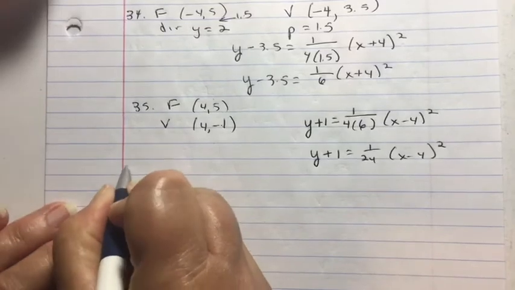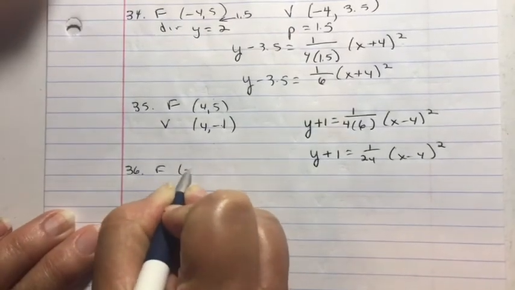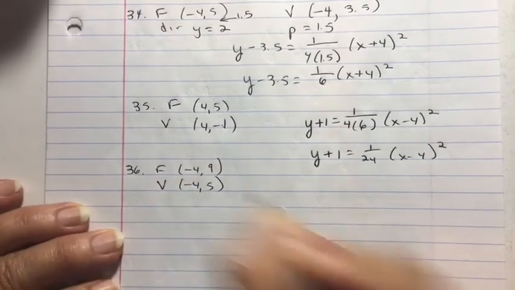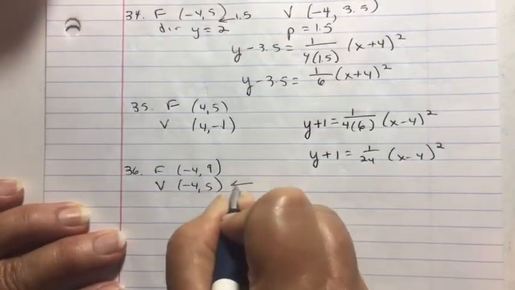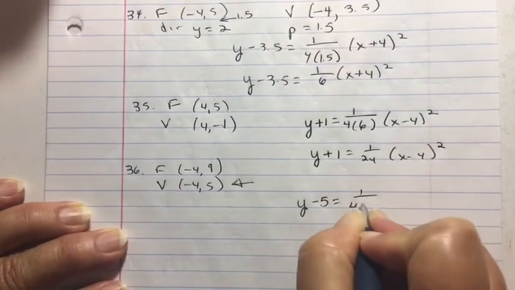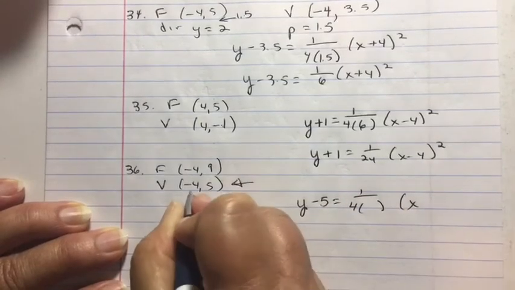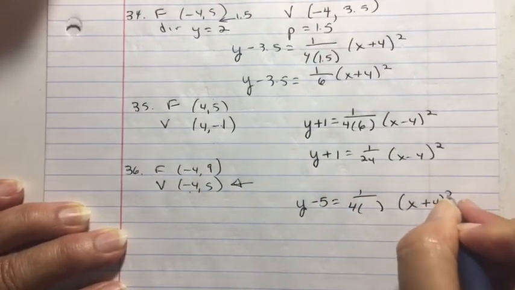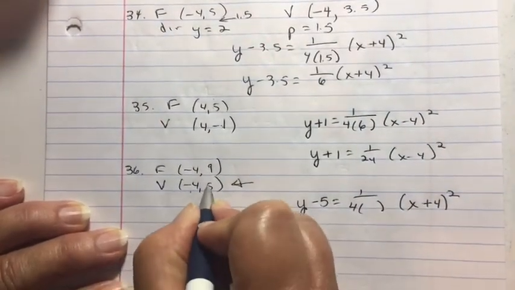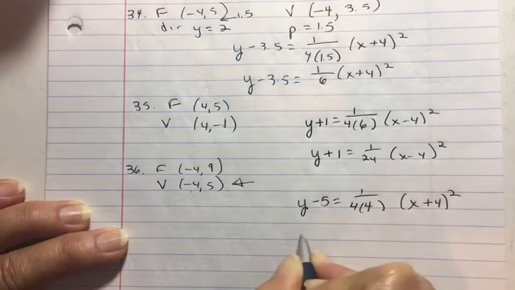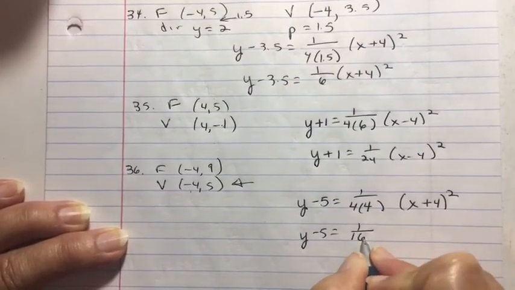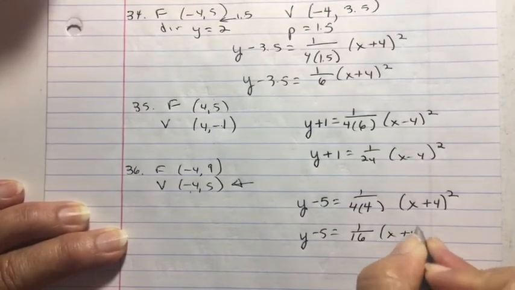All right, 2 more. 36 has a focus of negative 4, 9, and the vertex of negative 4, 5. Again, starting with the vertex, y minus 5 equals 1 over 4 times p, x minus negative 4 squared. p is the distance between the vertex and the focus, which is 4. Simplifying that, you have 1/16 times x plus 4 squared.